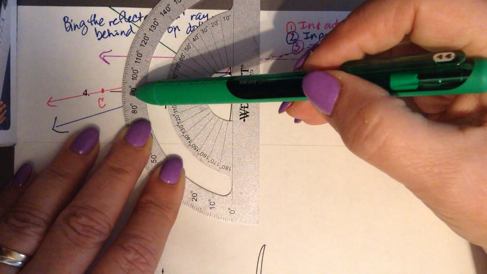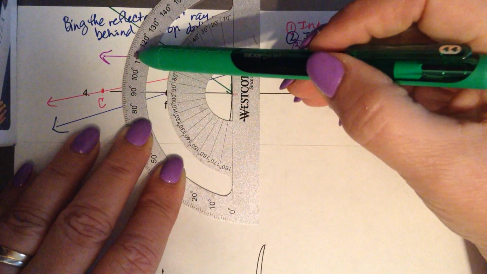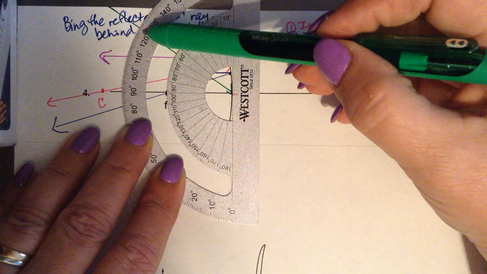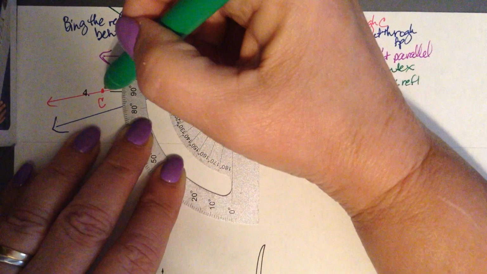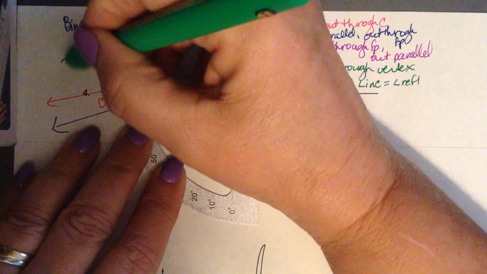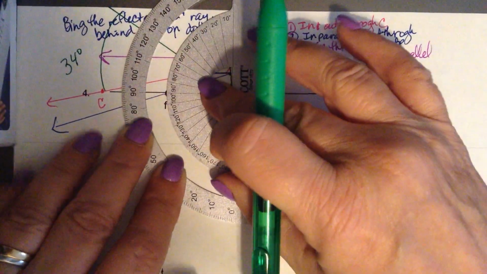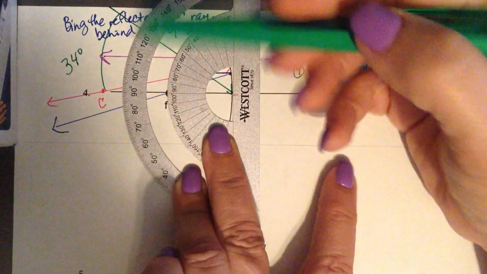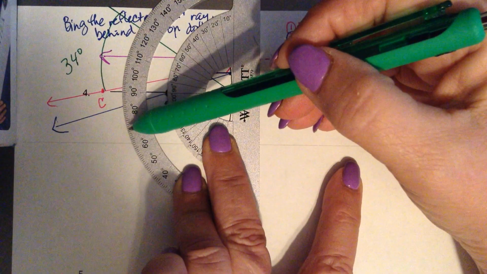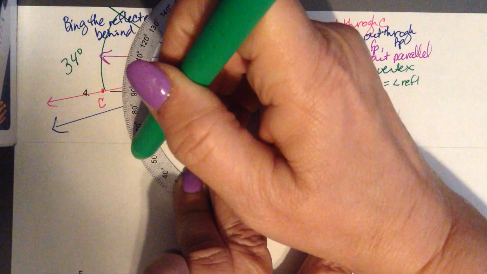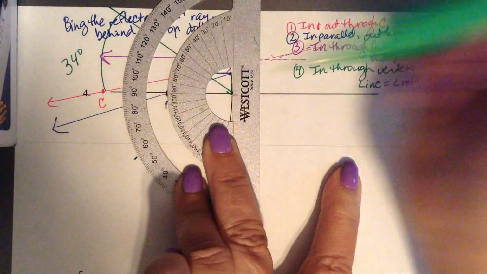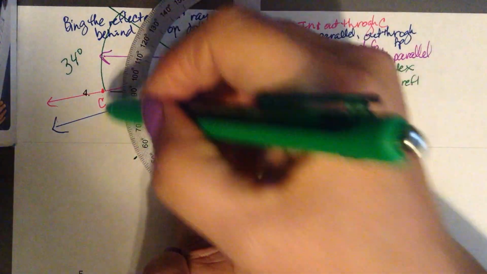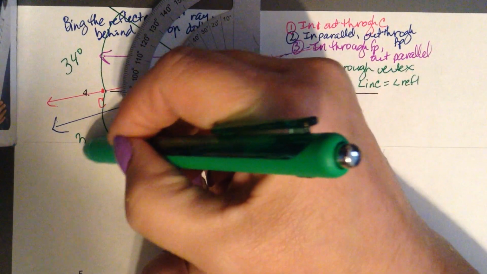Now watch how I'm going to count the angle. 10, 20, 30. This is like 34 degrees. Okay, so we're going to measure 34 degrees on the other side. 10, 20, 30, 34 degrees. We'll make a little mark. Label as 34 degrees.